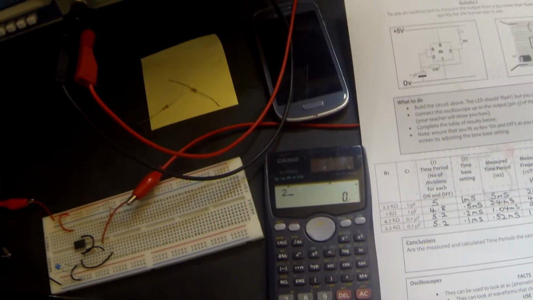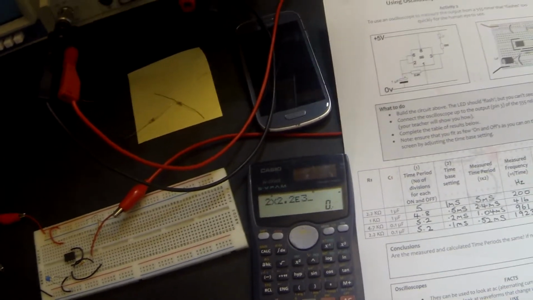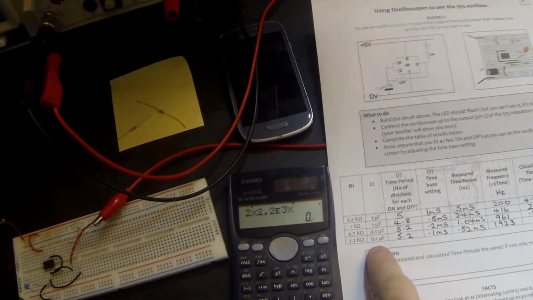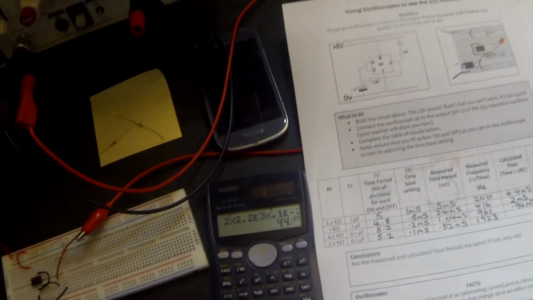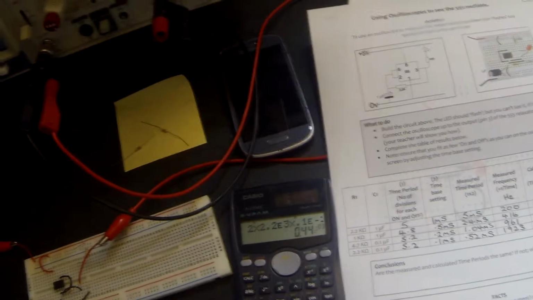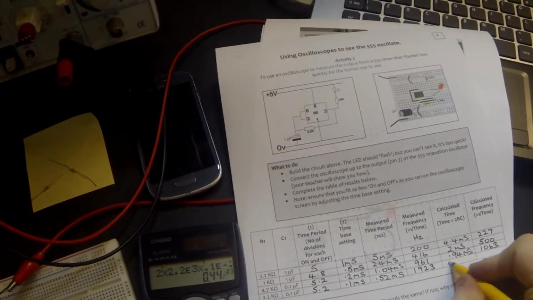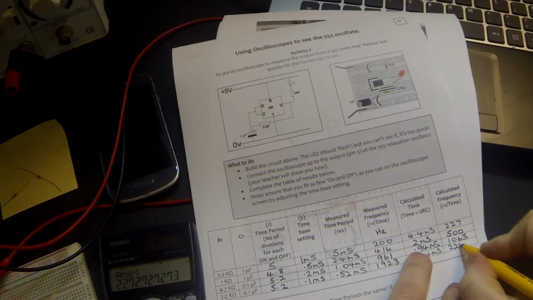And the final calculation, 2 times 2.2 exponent 3 times 0.1 exponent minus 6 equals, shift engineering will put it to milli, 0.44 milliseconds, x to the minus 1 equals 2272 hertz.